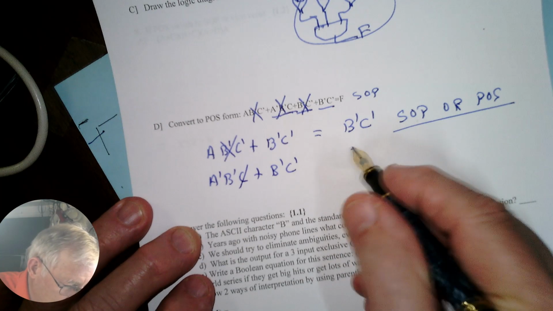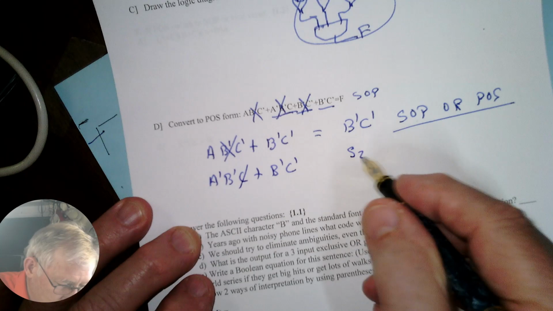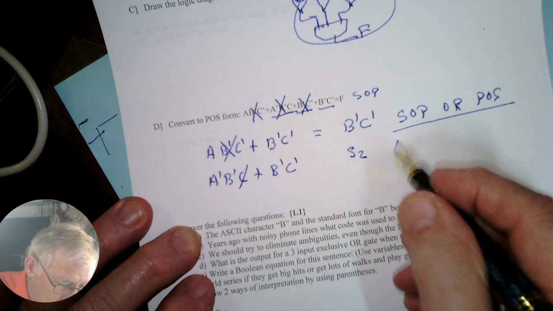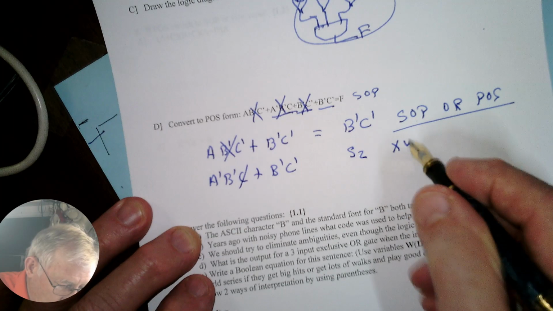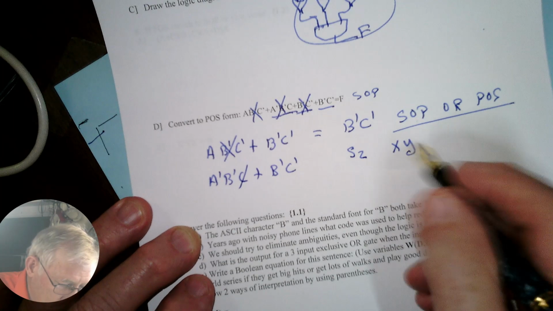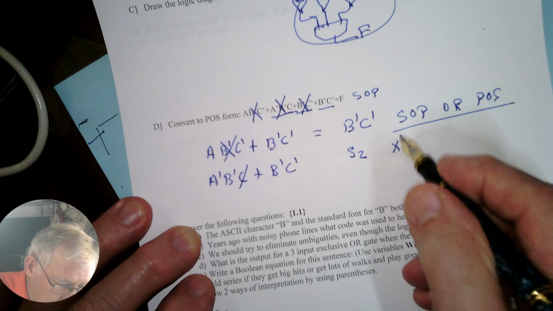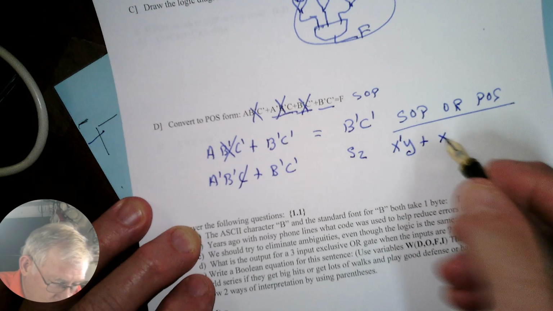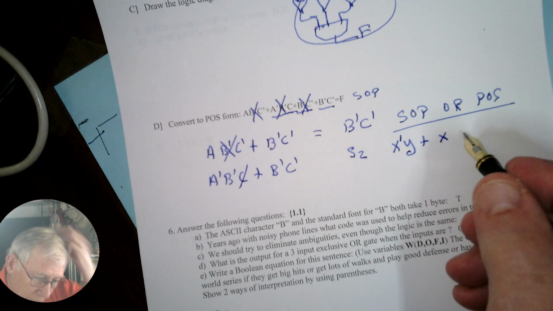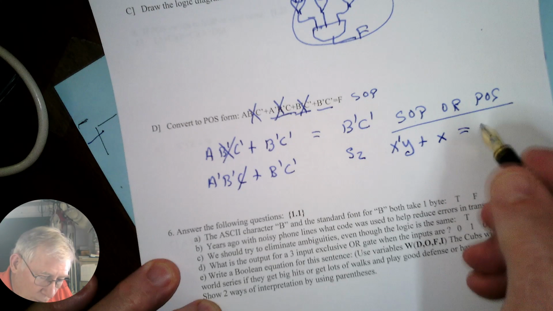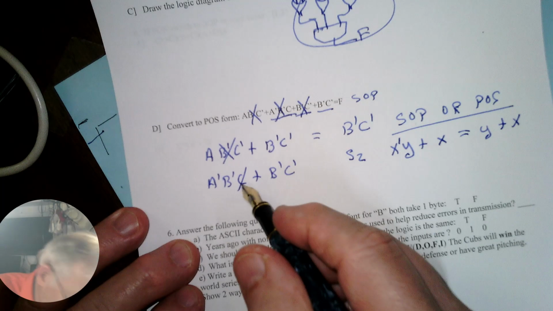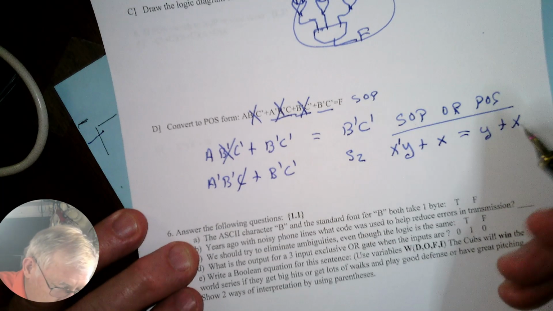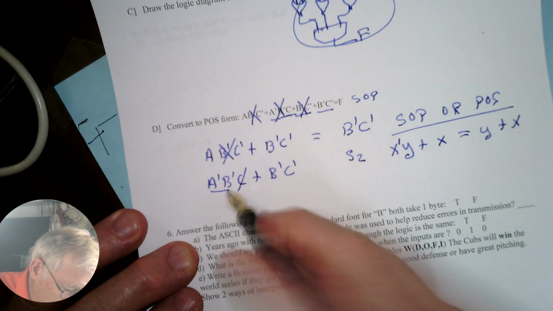I believe it's S2, which is X prime Y plus X equals Y plus X. Okay, so we can drop this variable, where the Y would be the AB prime.